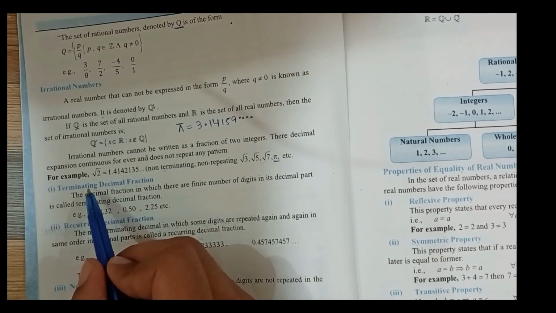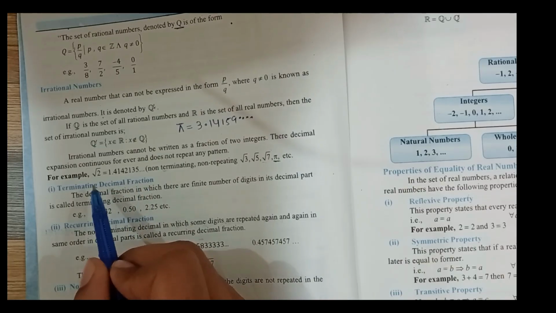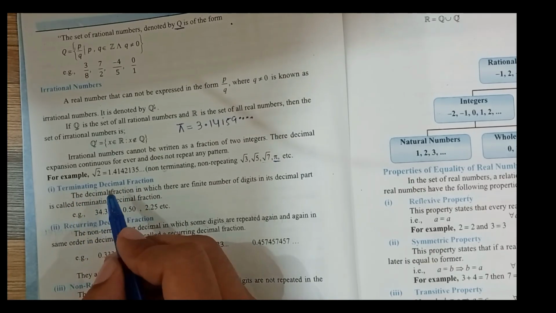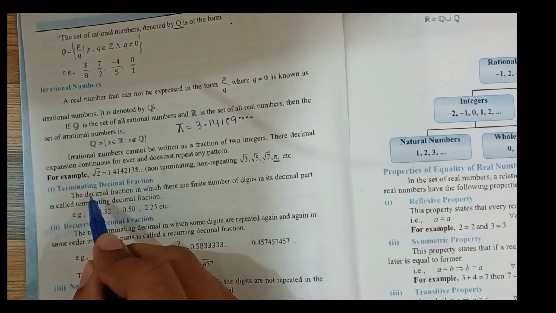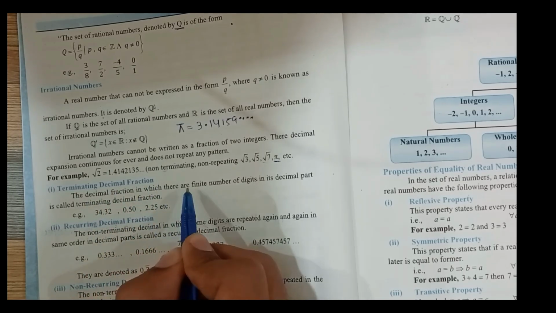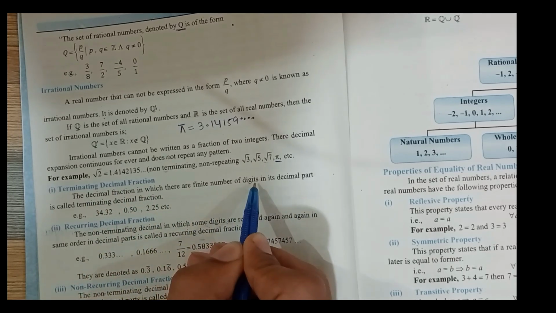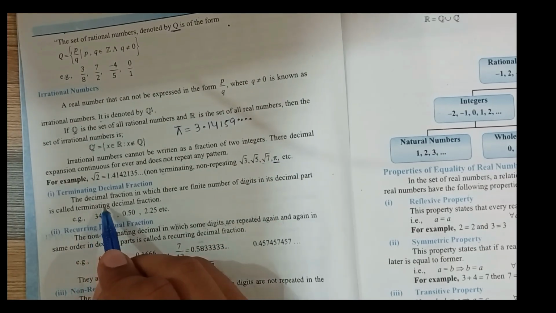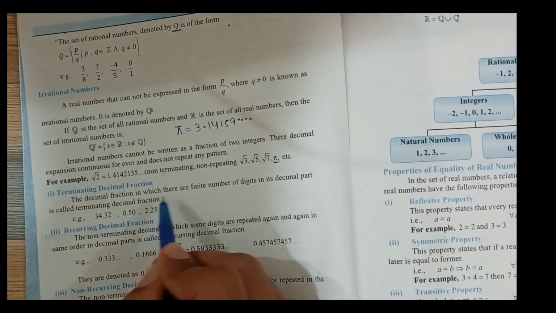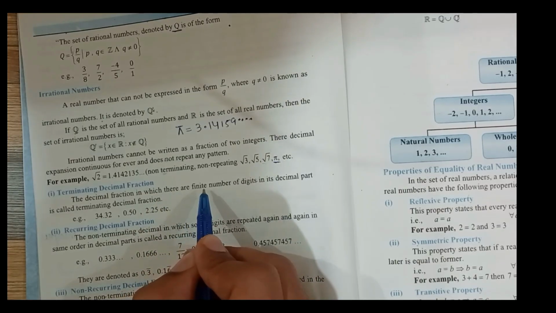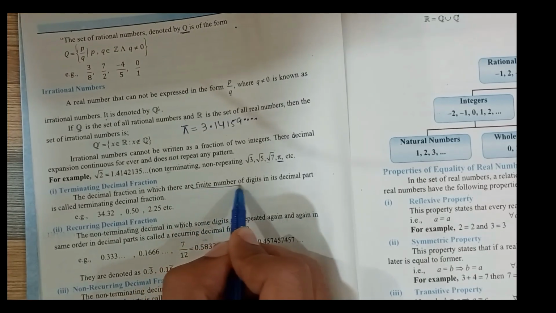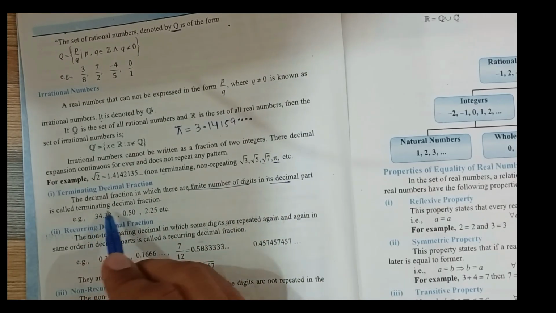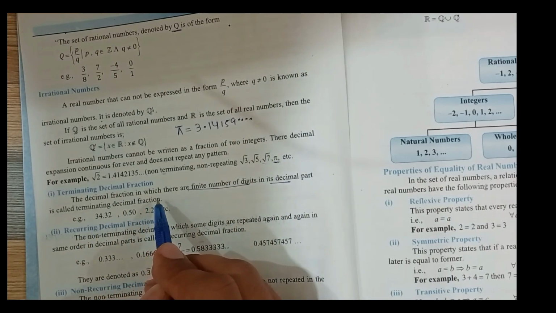Okay, the first one is terminating decimal fraction. Terminating means ending. The decimal fraction in which there are a finite number of digits in its decimal part is called a terminating decimal fraction.